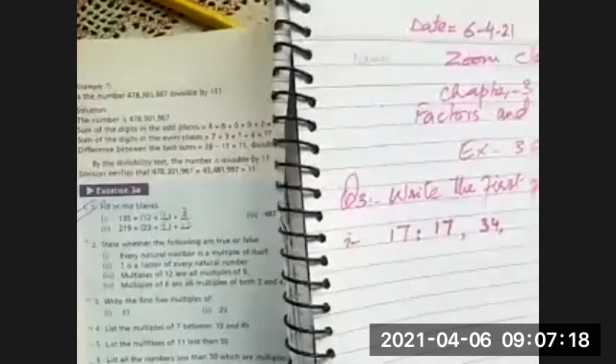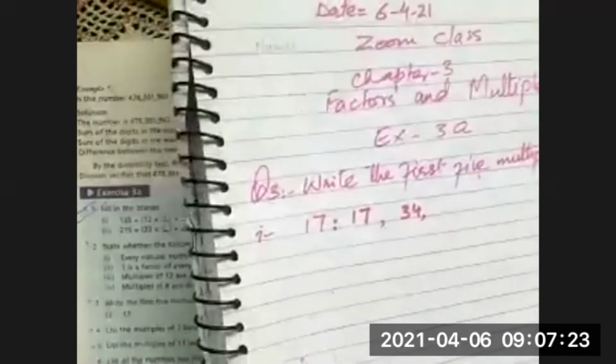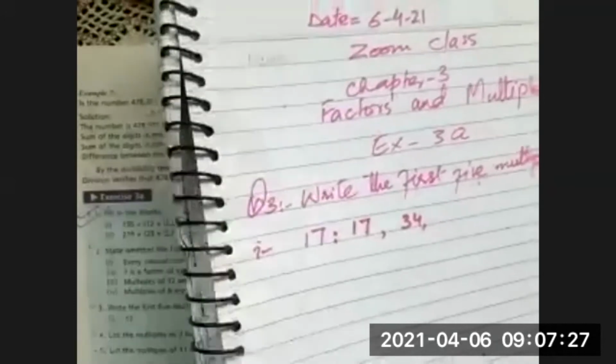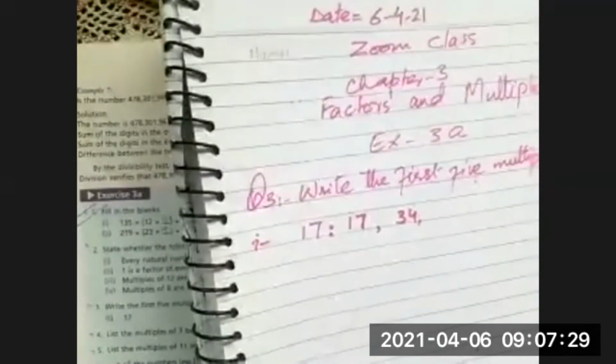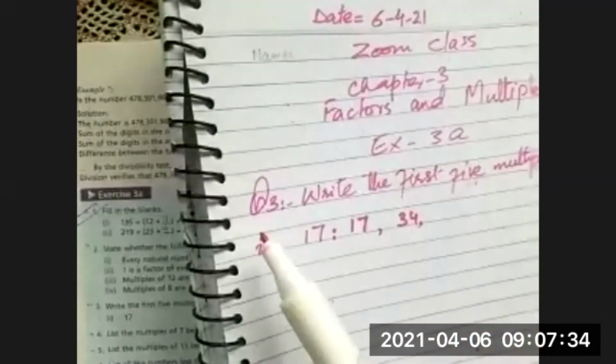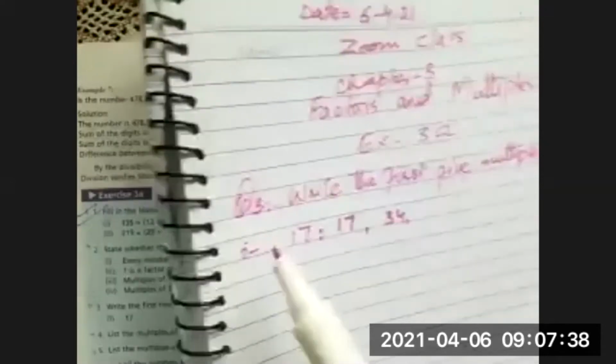This is question number 3, exercise 3A. Question number 3, part 1, and the page is 38. Exercise 3A. The heading is given. The question is given.